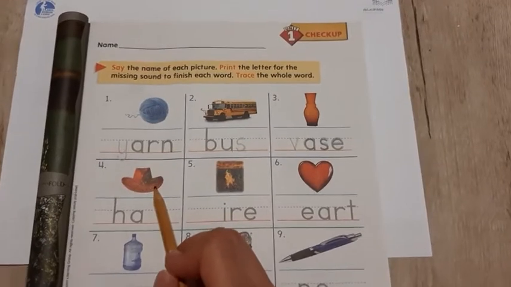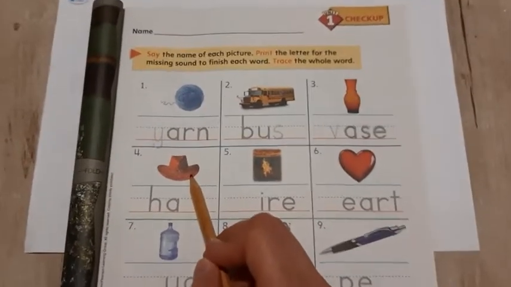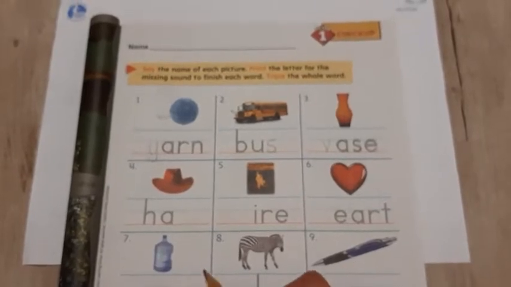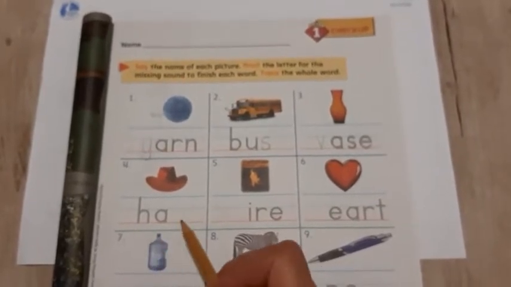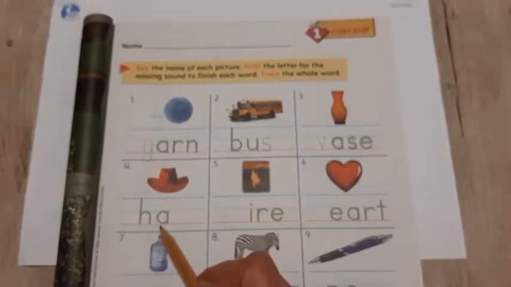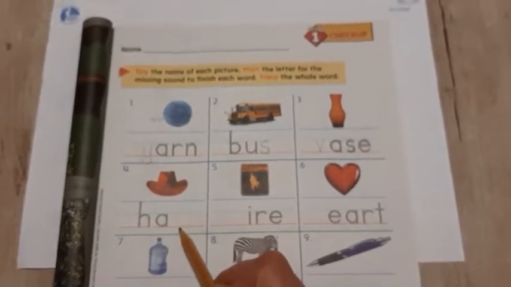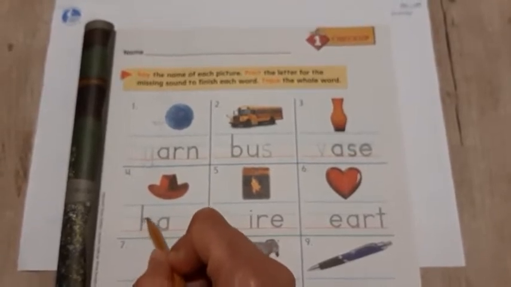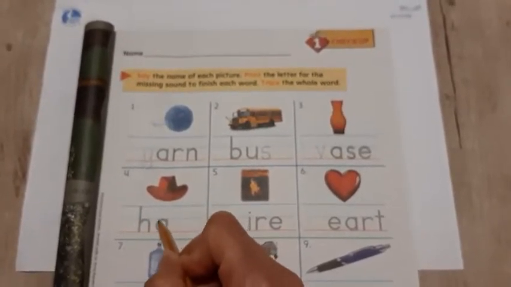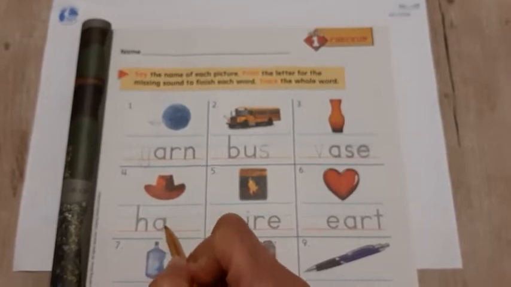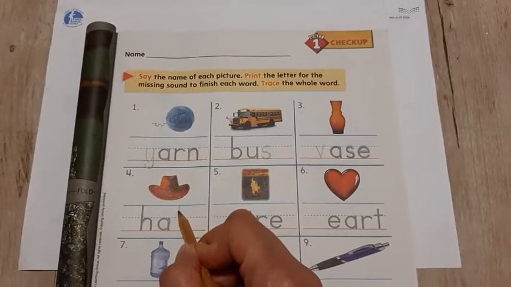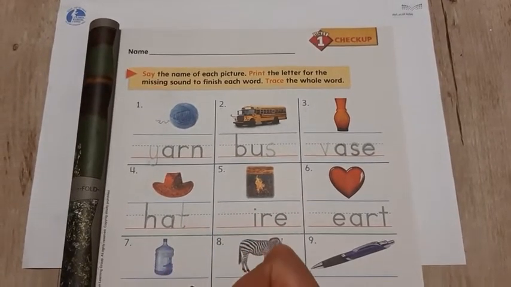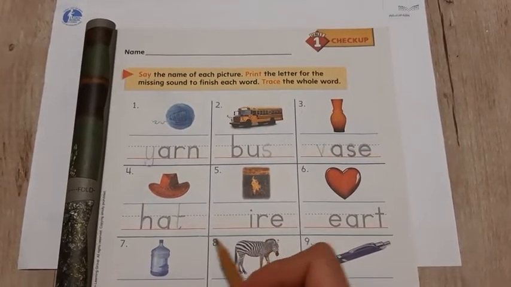What is this called? This is easy. This is a hat. Now look at the word. What is missing? T. Hat. So we trace what is written. A. And the missing sound is T. Hat. Good job. Now go to number 5.